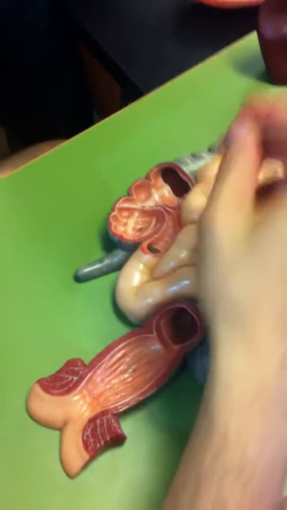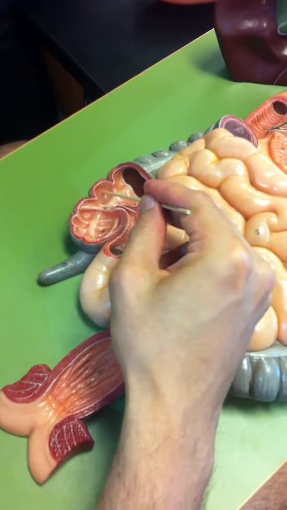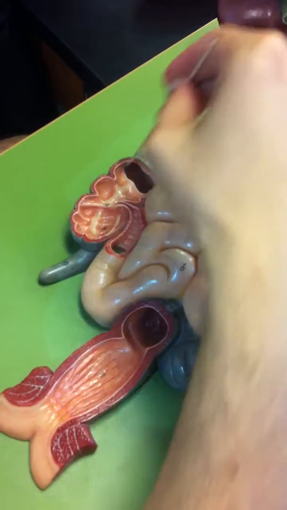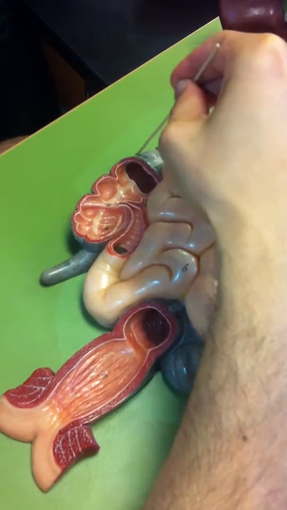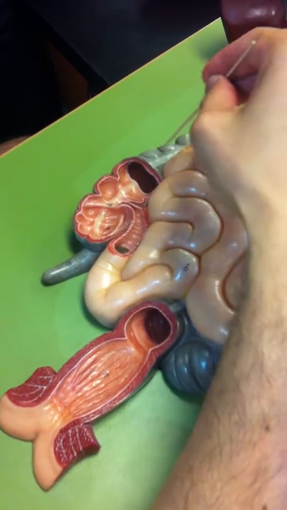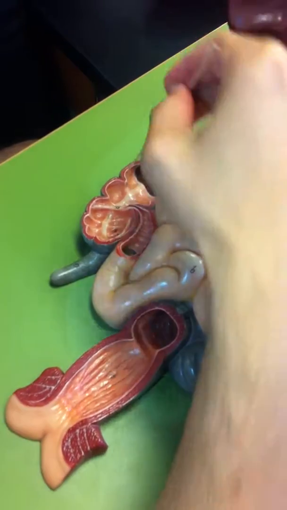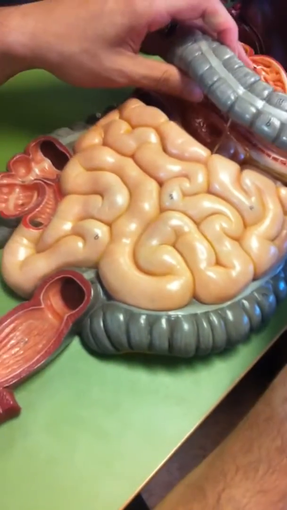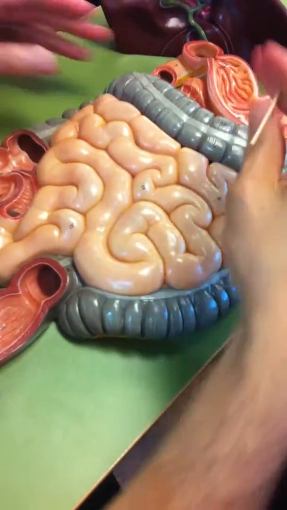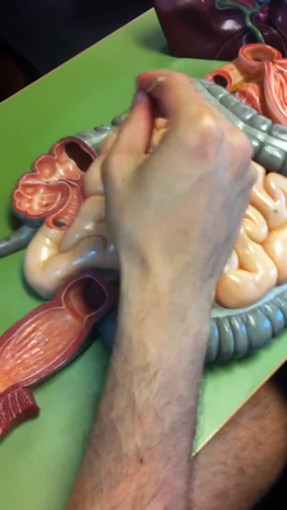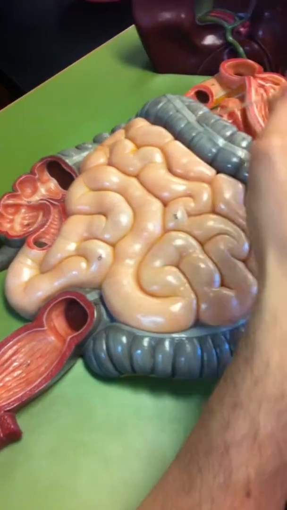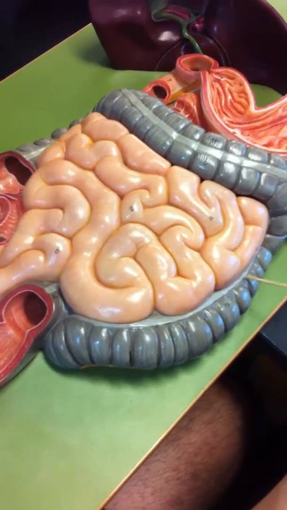Now before we come up, I want to describe these real quick. So these pouches, these segments here, on the outside you see them as such, on the inside you see them as such. Those are going to be haustra. All right, so all of these are haustra. Next, before I go on, I'm going to put this guy back. Now this band here, that's taenia coli.